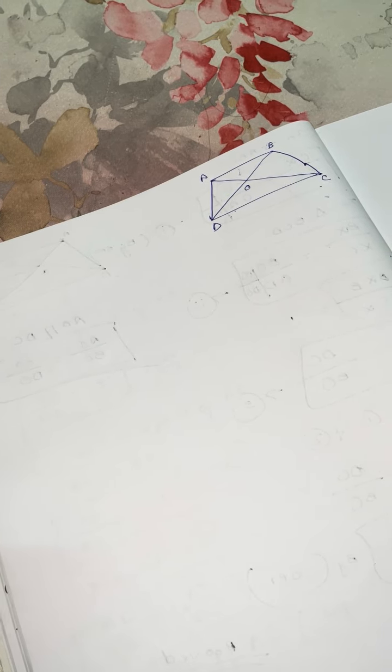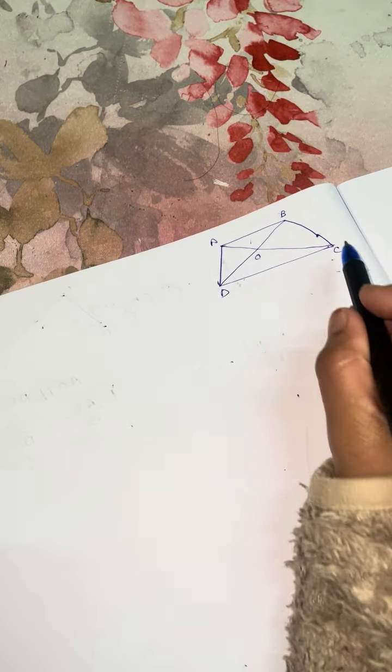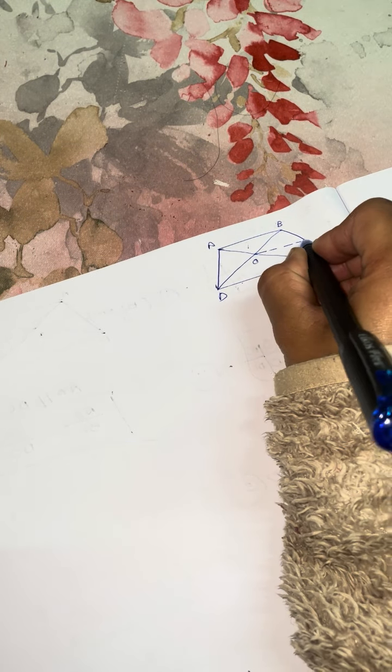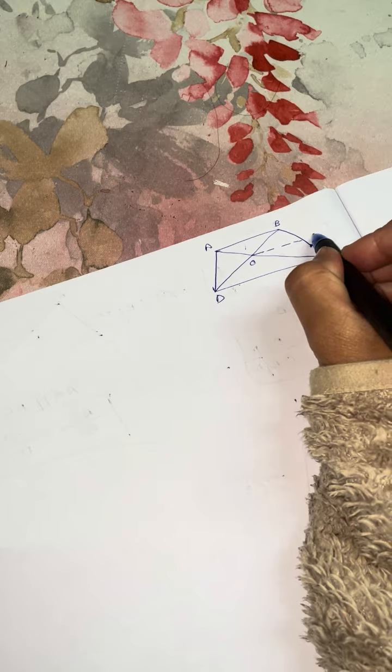A question will arise: how can I prove that these are proportional to each other? Something is missing in the diagram. What is that? We construct a line parallel to AB and DC through O. Let's name this point X.